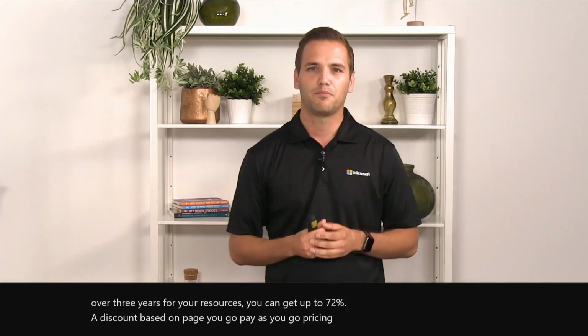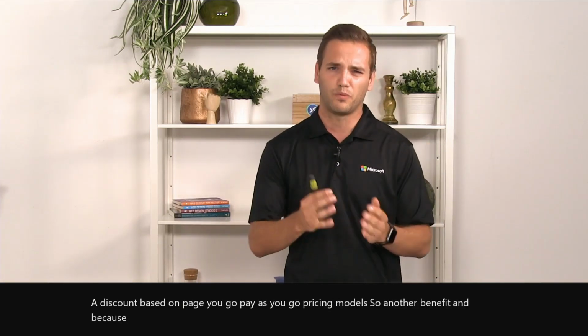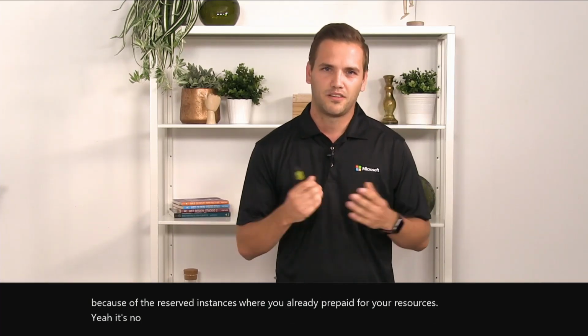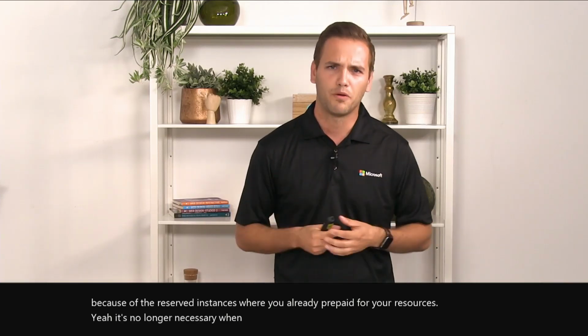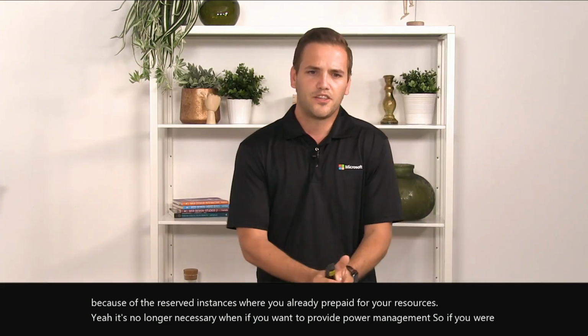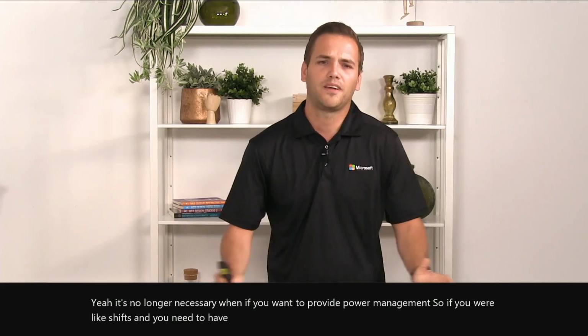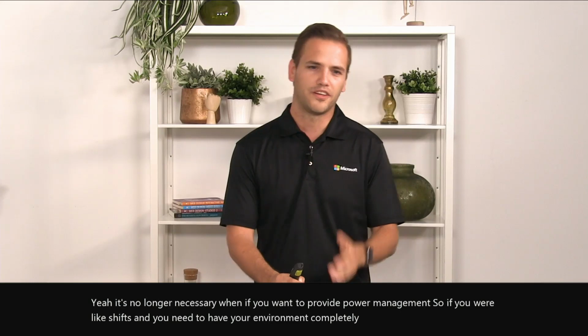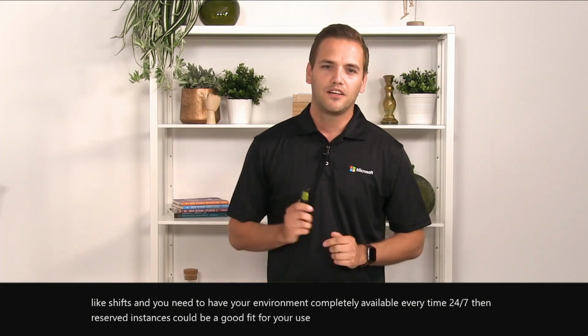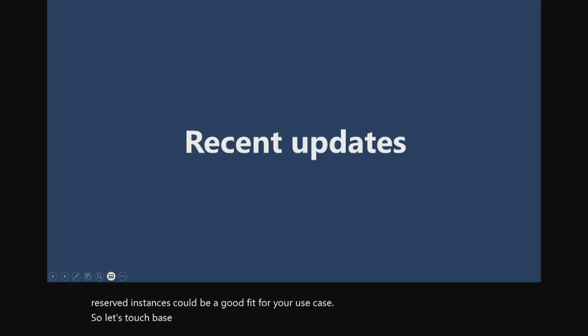Because with reserved instances you already prepay for your resources, power management is no longer necessary. So if you work in shifts and you need your environment completely available 24/7, then reserved instances could be a good fit for your use case. So let's touch base on recent updates on Windows Virtual Desktop.